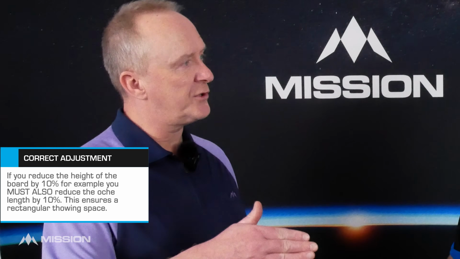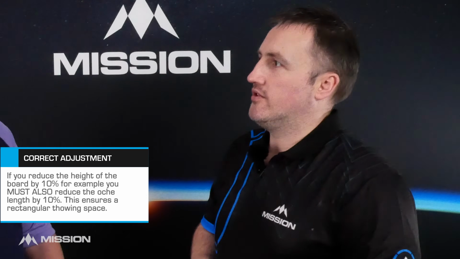So is the solution then just to lower the board? Is that what you're saying? No, because then what we've got is a more aggressive rectangle. The solution is very much we take a little bit off of here and we take off of there. What we take off in height, we must take off in distance. If we take 10% off the dartboard height, let's take 10% off the oche. If we take 20%, let's take 20.